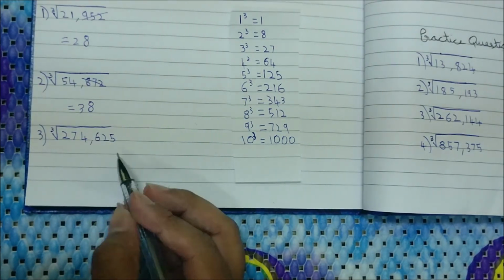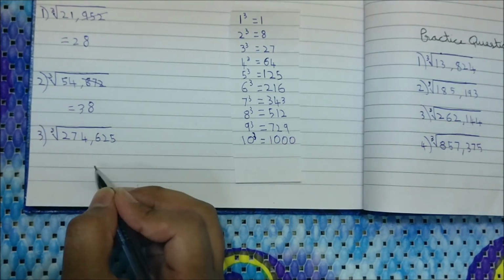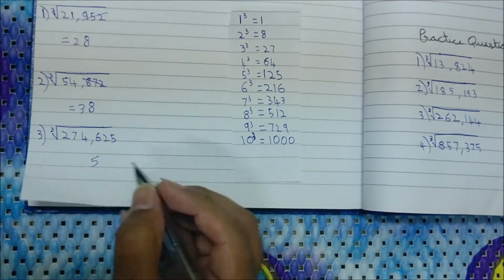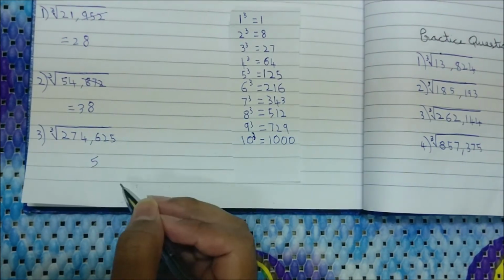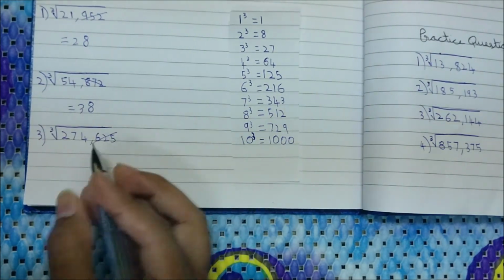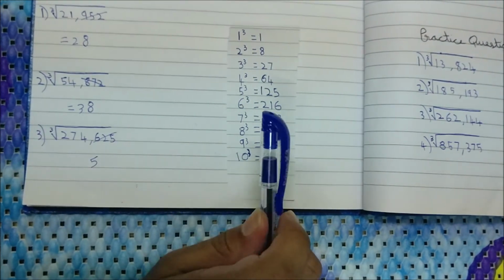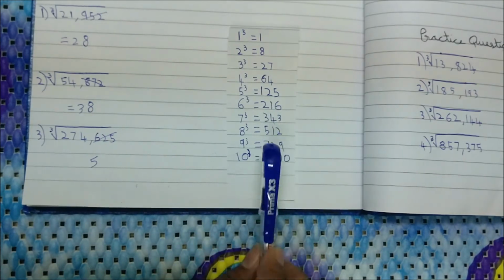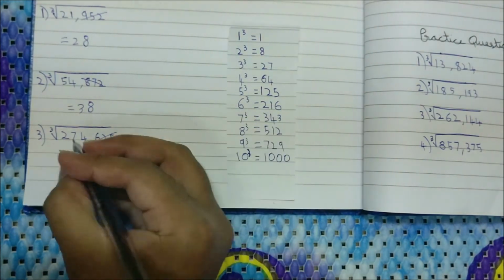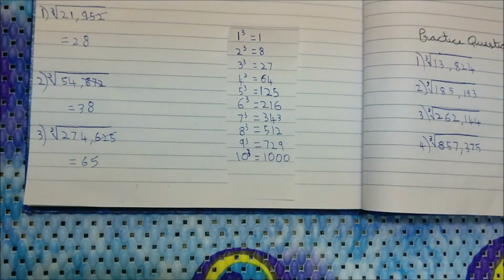274,625. So as what you used to do, 5 is the last digit. As I told you, these are direct numbers, so 5 is going to be 5 itself, no change, just for 2, 3, 7 and 8. So you cut the last 3 digits. What you have left is 274. Now see in this table what is just below 274. 343 is just bigger, 216 is just smaller, which is 6 cubed. So 6 is what you have to take. So we got the answer as 65.